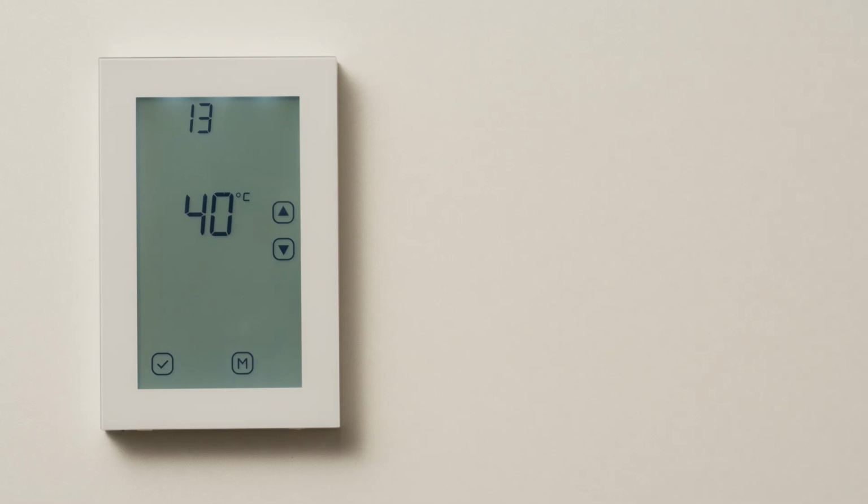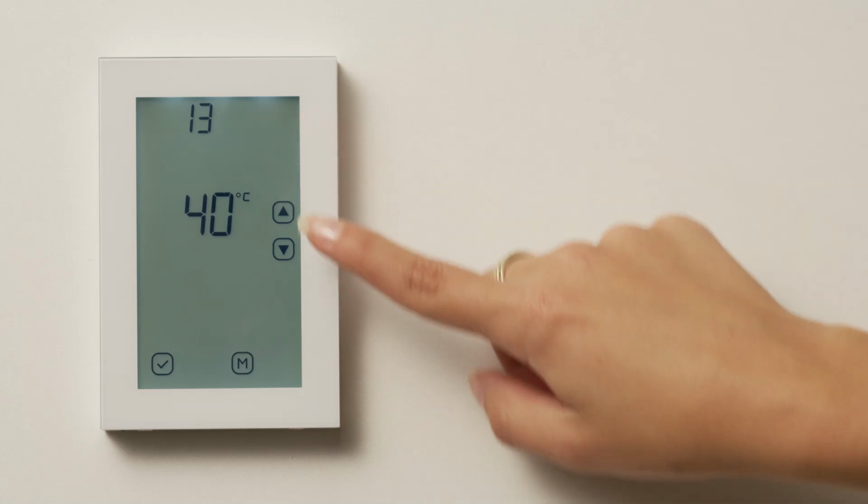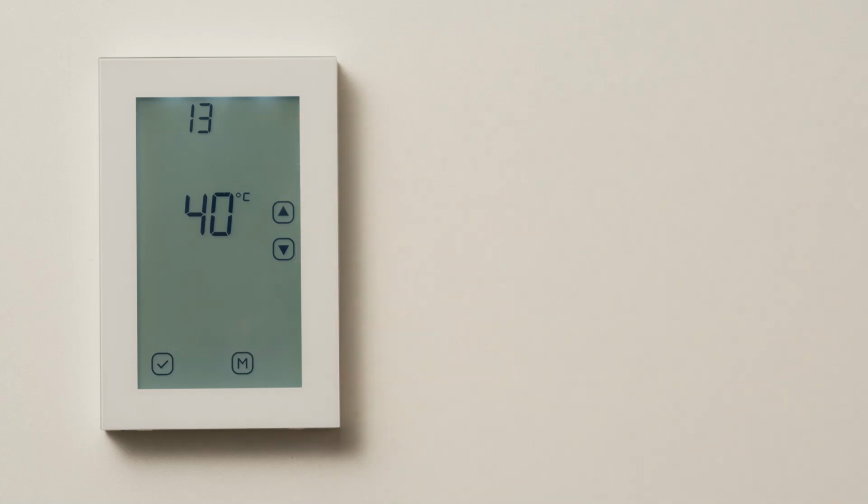Parameter 13 is the maximum temperature. Parameter 13 is the maximum temperature the thermostat will allow before turning off. Maximum temperature cannot be set at more than 40 degrees.